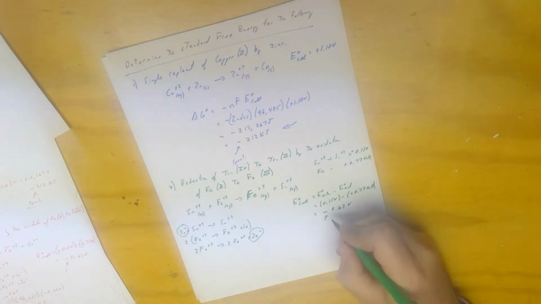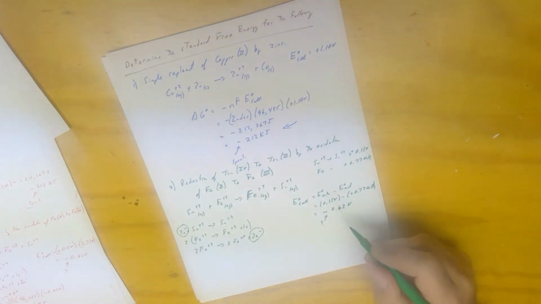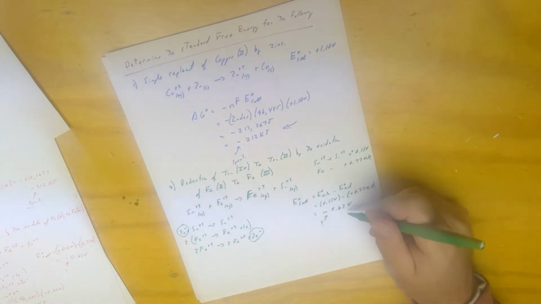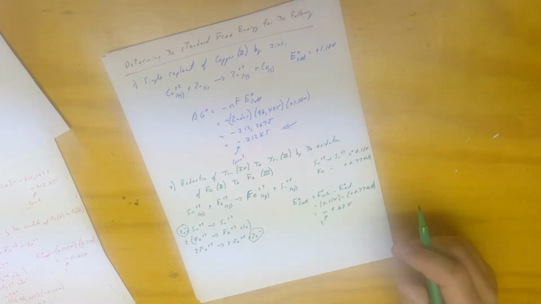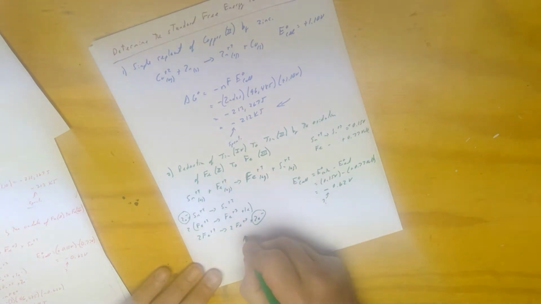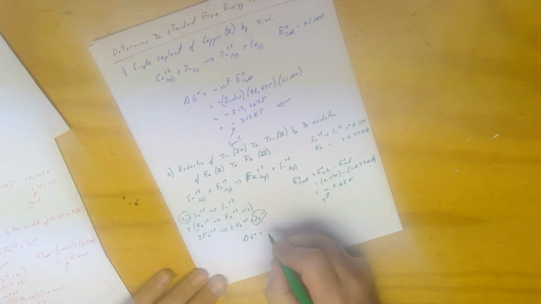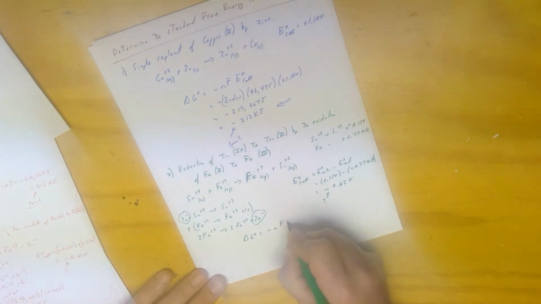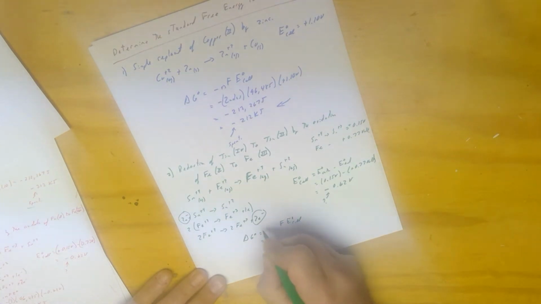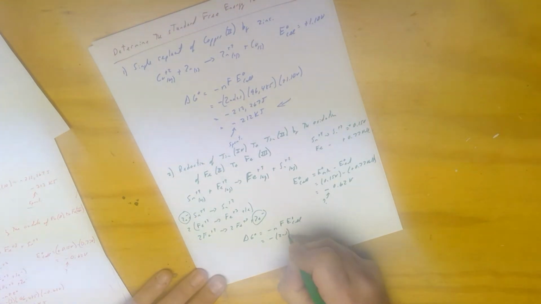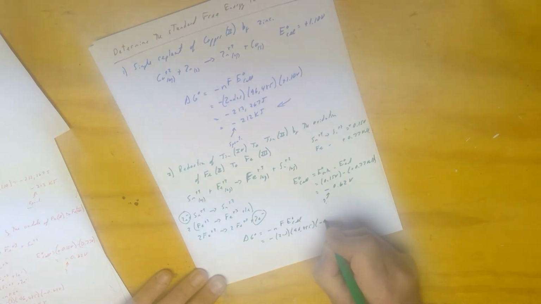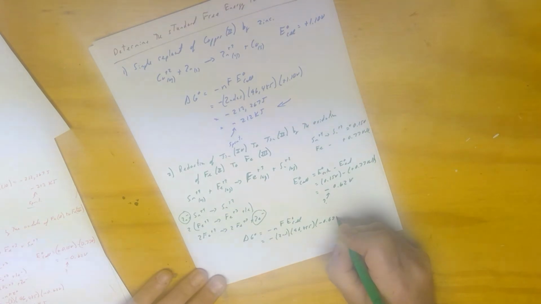What's that negative sign telling me? Well, remember, negative sign tells me that it's non-spontaneous, that reaction's not going to happen. All right, so let's go ahead and put it into our equation. Negative 2 moles times 96,485 times a negative 0.62 volts.